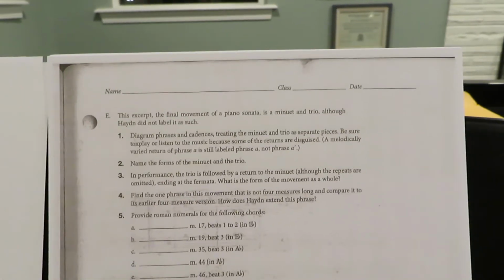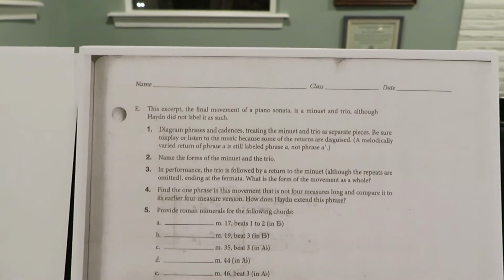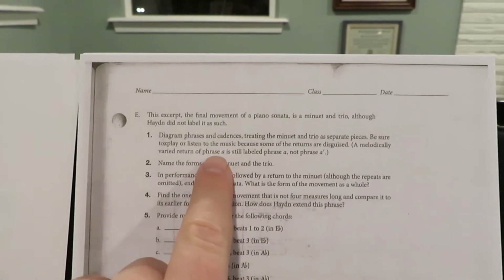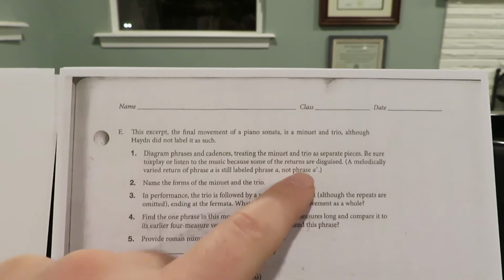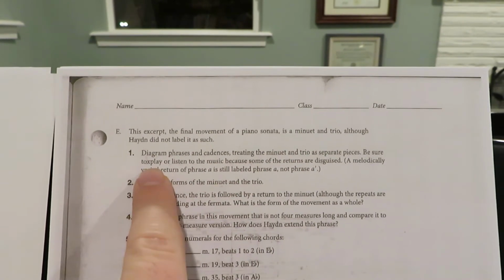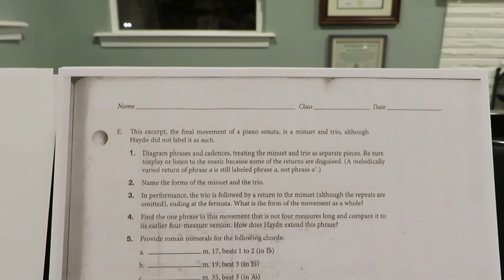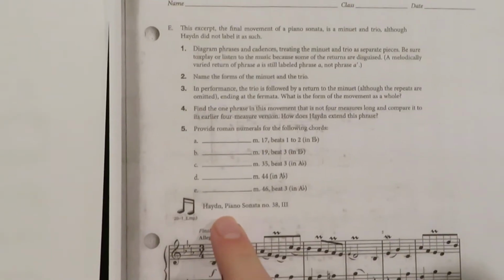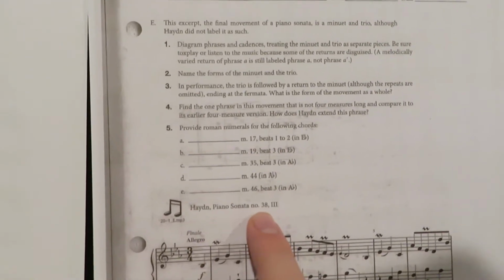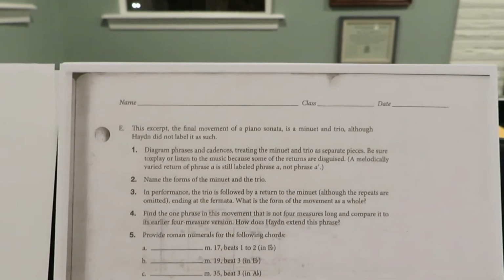In this excerpt, the final movement of the piano sonata is a minuet and trio, although Haydn did not label it as such. Diagram phrases and cadences, treating the minuet and trio as separate pieces. Be sure to play or listen to the music because some of the returns are disguised. Yes. And you can find this. Look at it right there. You can YouTube that: Haydn Piano Sonata number 38, movement 3. Name the forms of the minuet and trio.